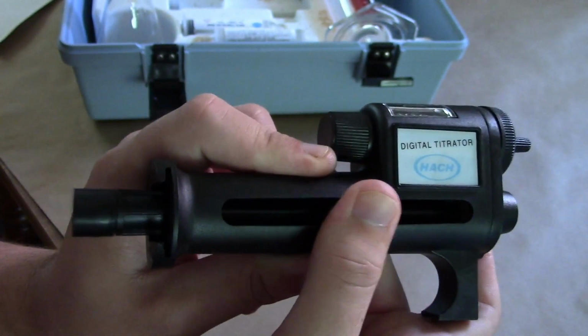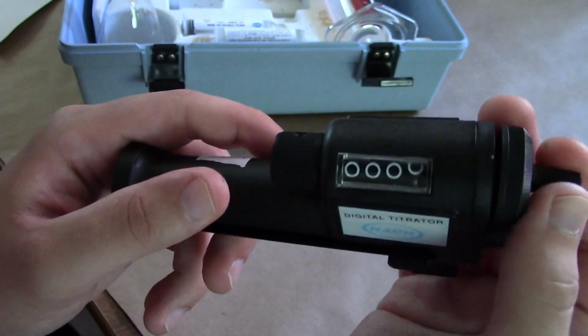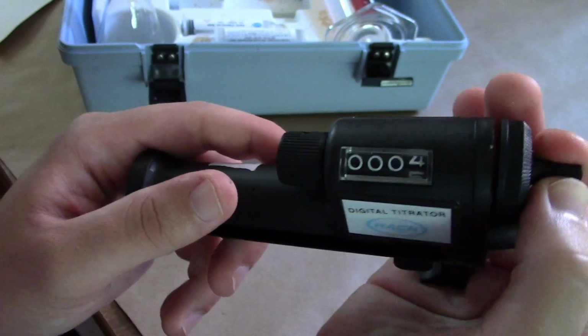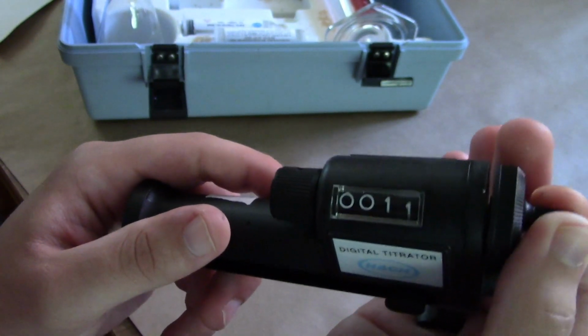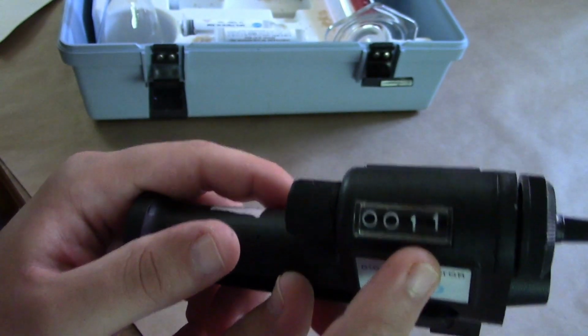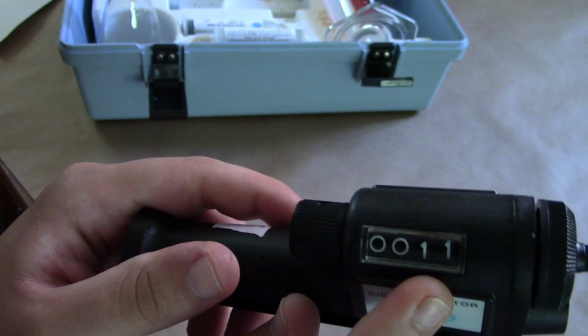So I'm going to put that back, and then this is actually going to dispense the acid in very, very tiny drops, and then this number, which you can read right here, will tell us the milligrams per liter of calcium carbonate alkalinity.